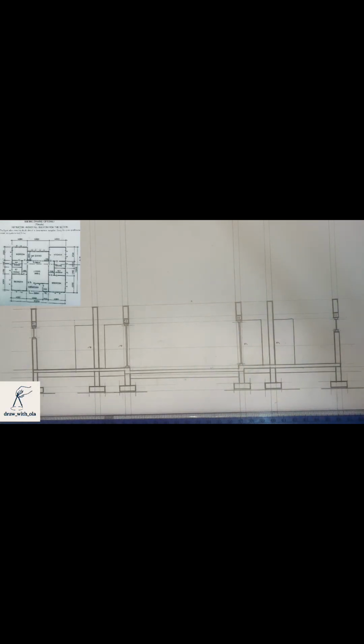We have another door here. All right, so we have all the walls fully drawn, the doors and the windows.